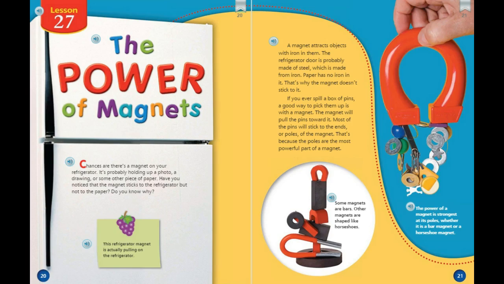The essential question for this article, The Power of Magnets, is how would your life be different without magnets? As you read this article, you're going to think about that question. How would your life be different without magnets? Pause the video now and read pages 20 through 25 and come back to the video when you're done.